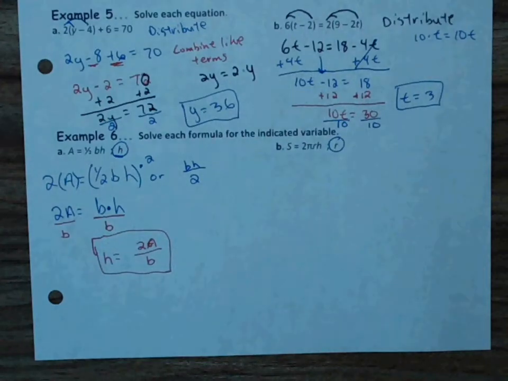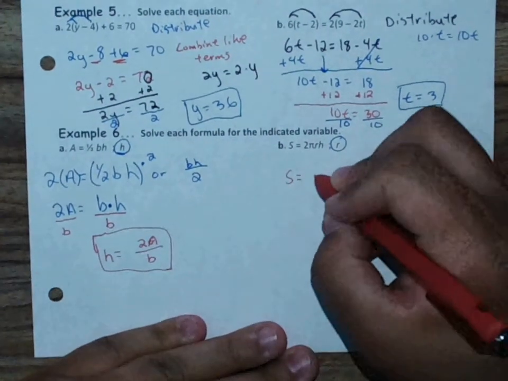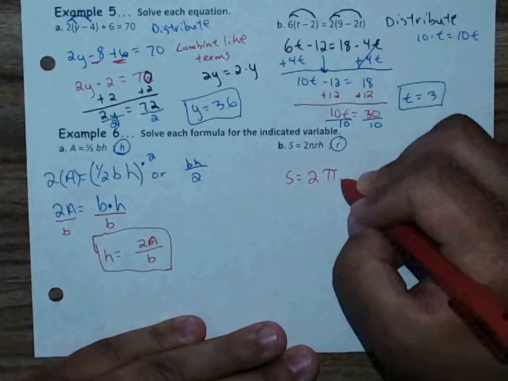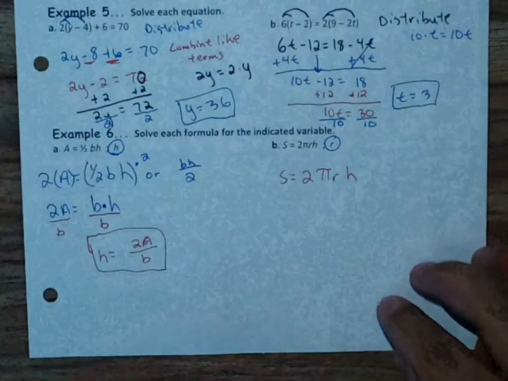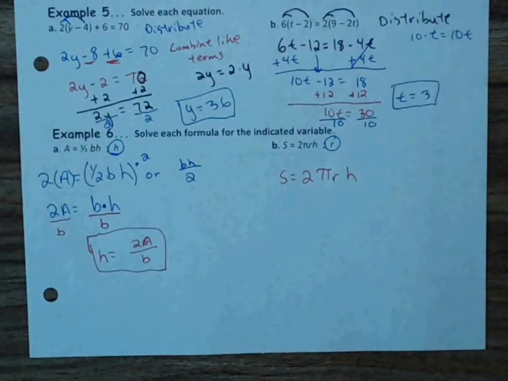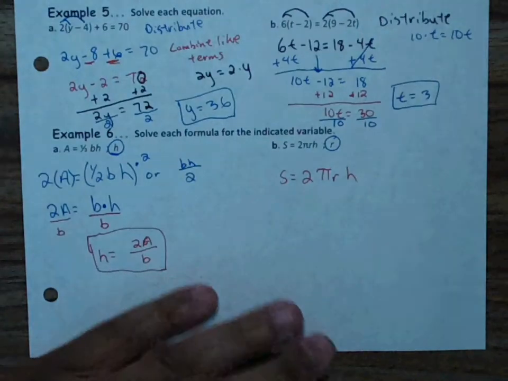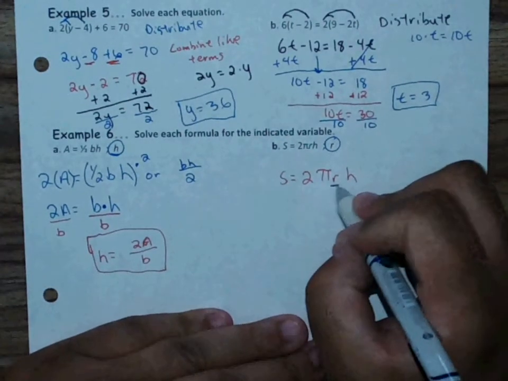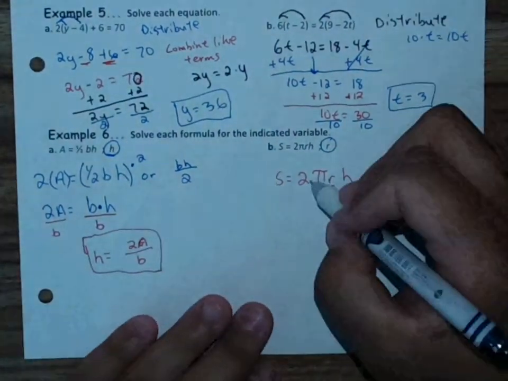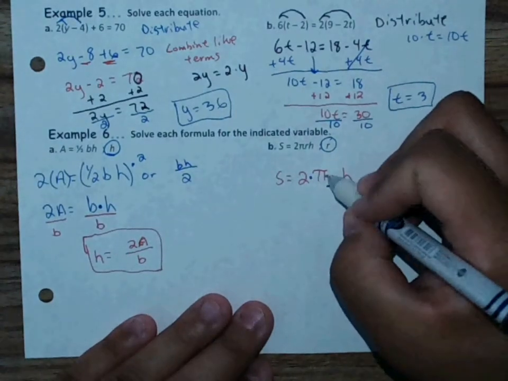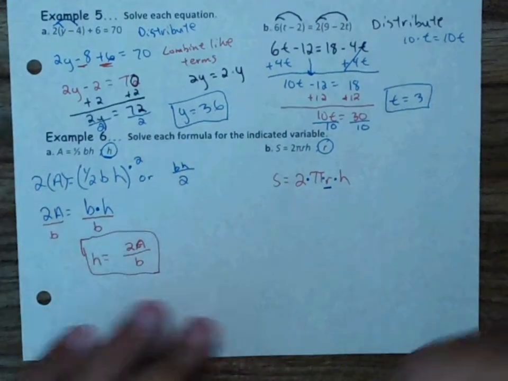And if we look at S, it's even easier. I'm going to rewrite it to make it a little bit bigger. S equals 2 pi rh. I'm trying to solve for r. And there's an understood multiplication symbol between each of these numbers and variables.